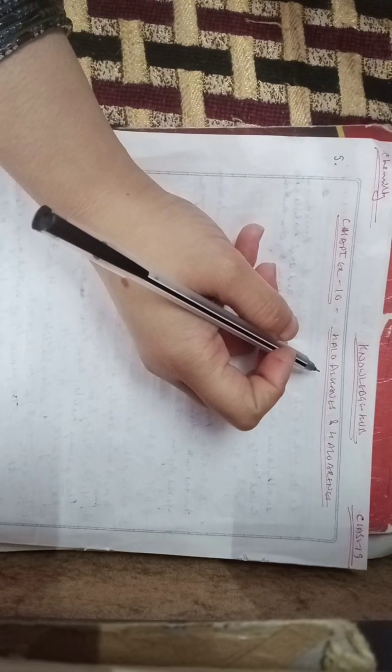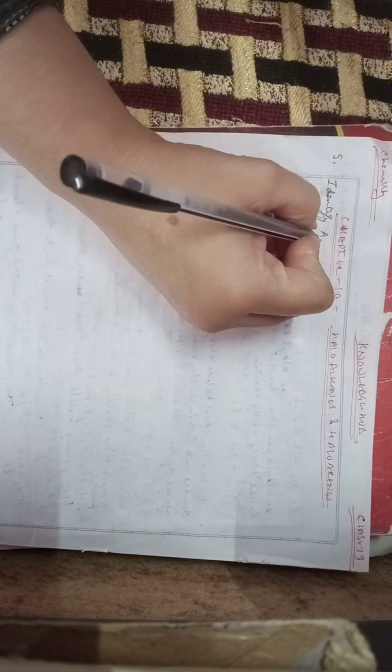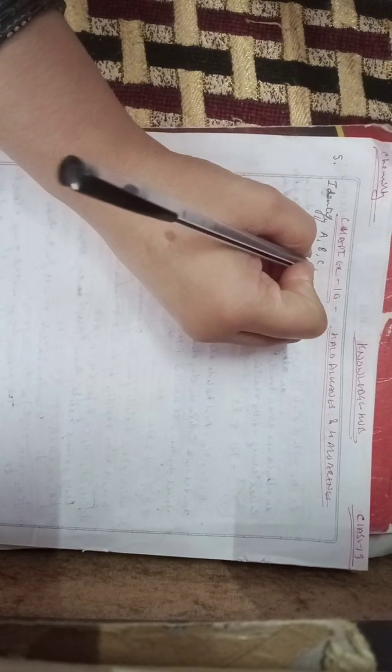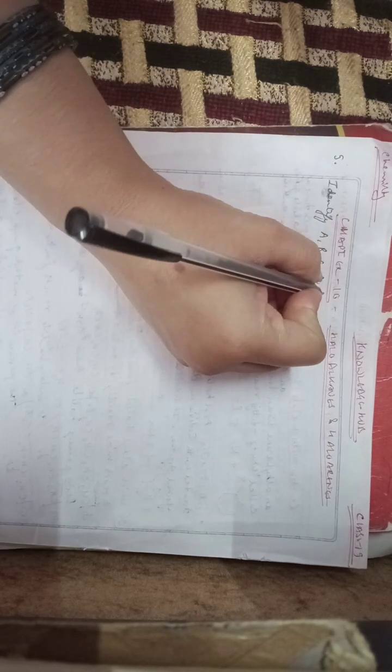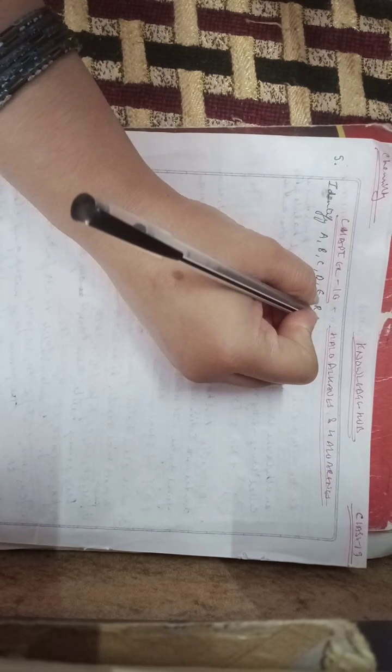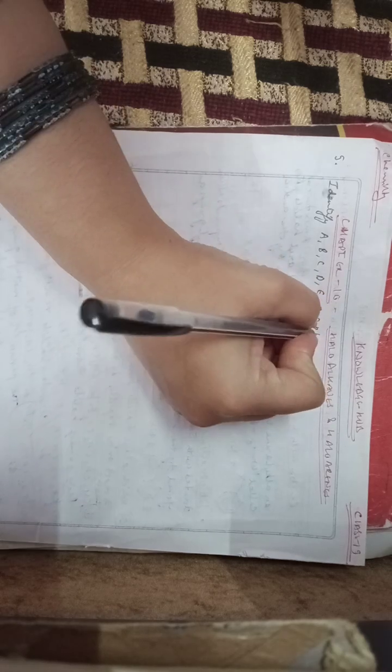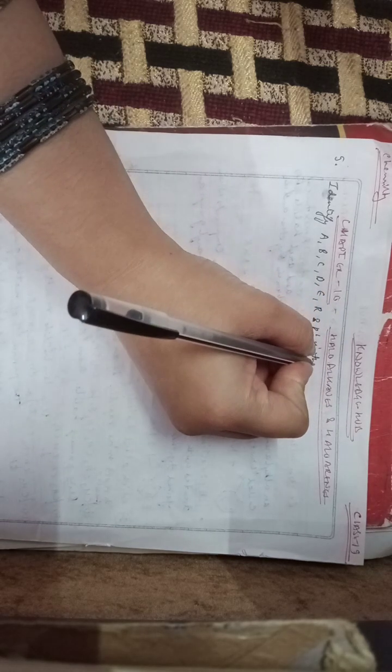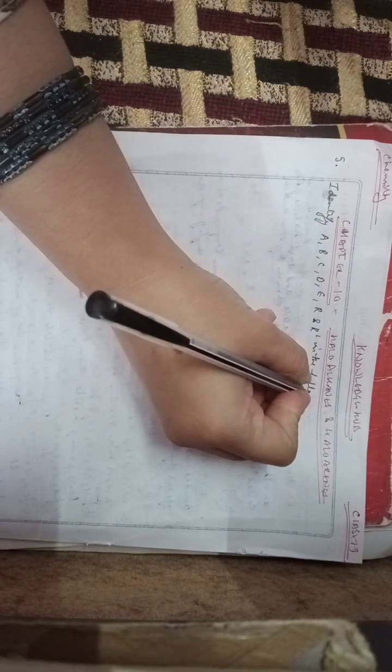So here it is, 9th question. This is your class 19, which is chapter unit 10, that is haloalkanes and haloarenes. So here we go. Identify A, B, C, D, E, R and R dash in the following.